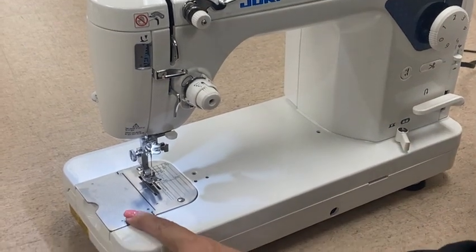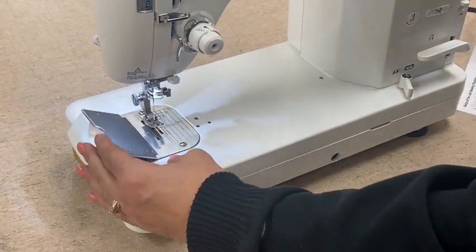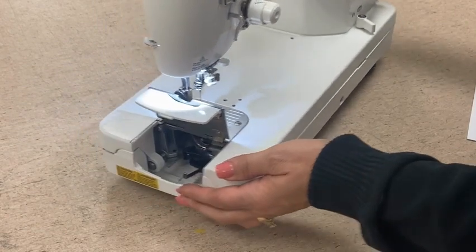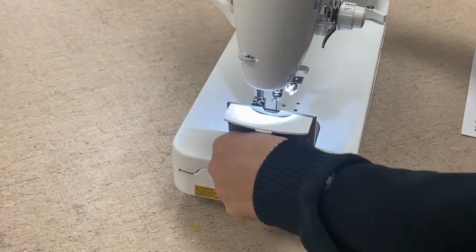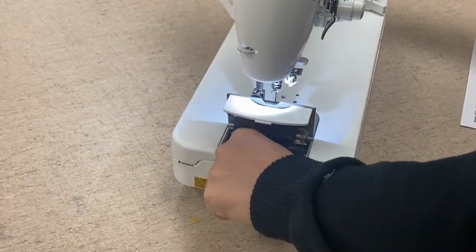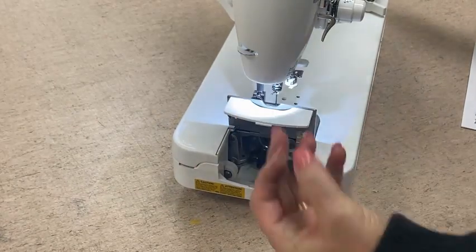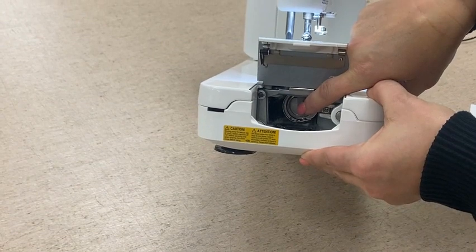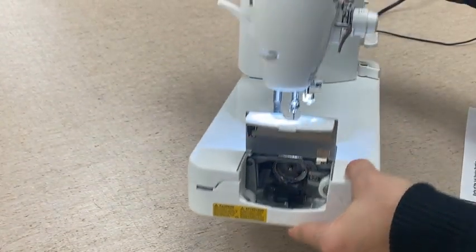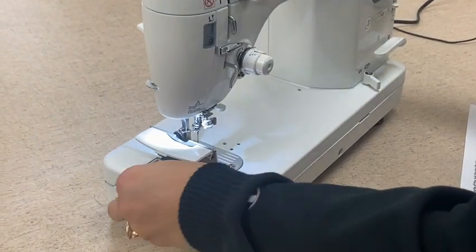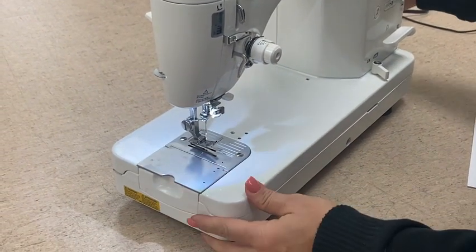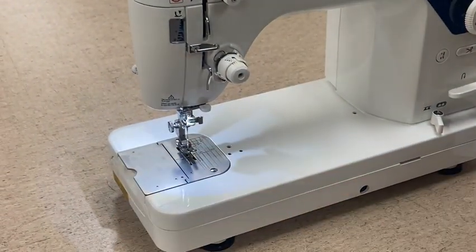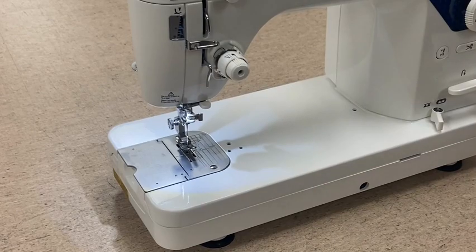Number 7 is the slide plate. This is the casing for the bobbin area. So you will have in here a bobbin cover, and then you will actually have where you set your bobbin cover with your bobbin to start sewing. This just raises and lowers, but that is where your bobbin is in the slide plate, number 7.